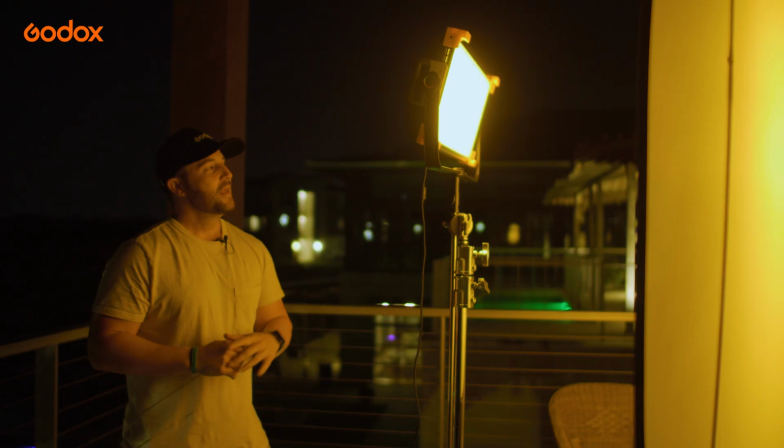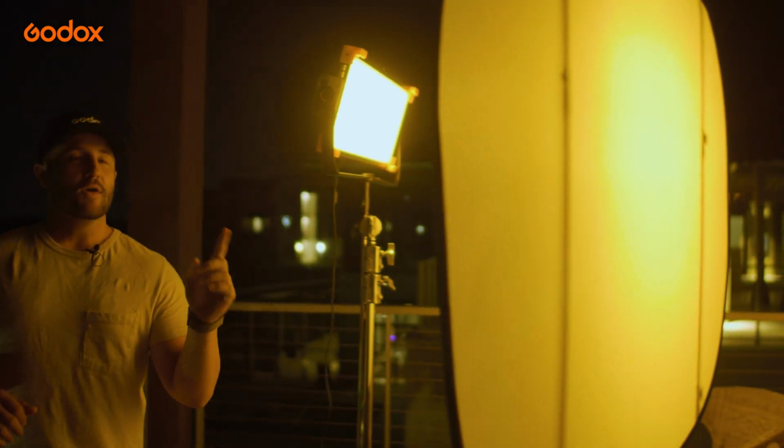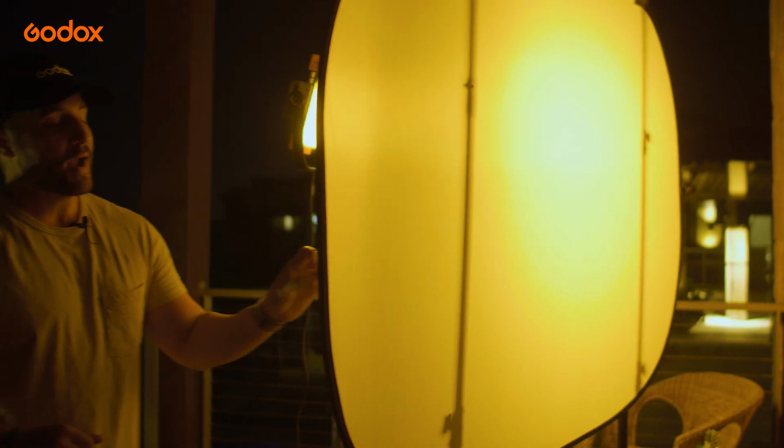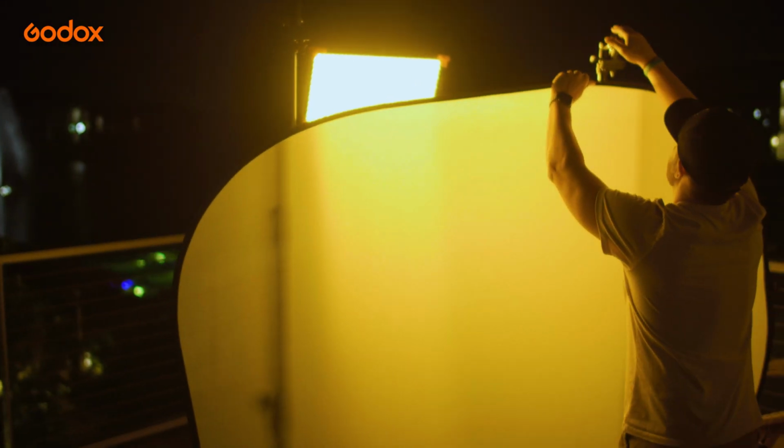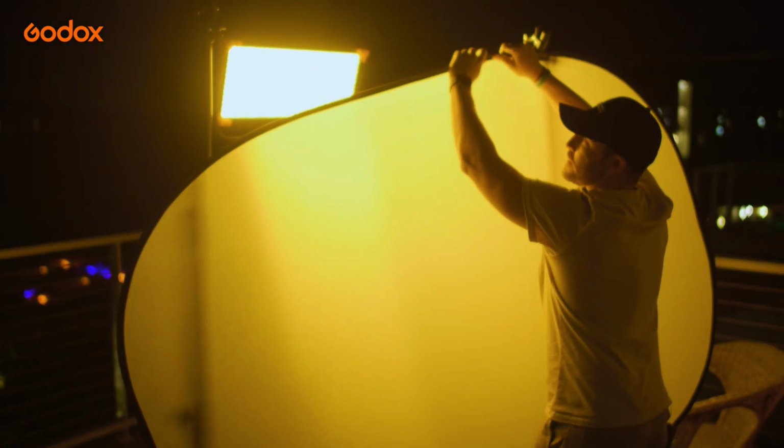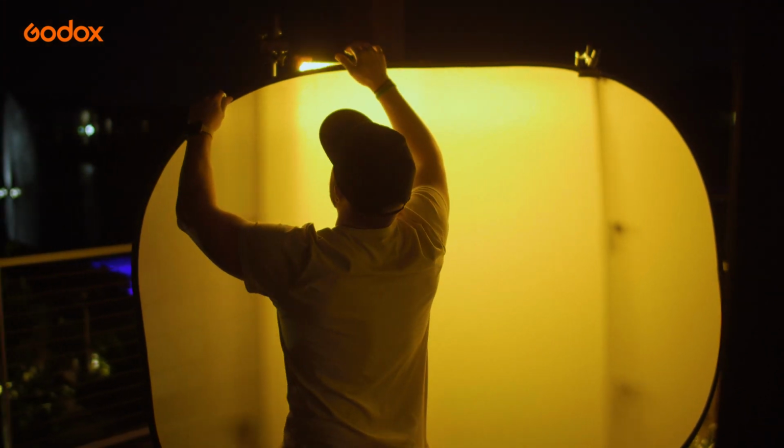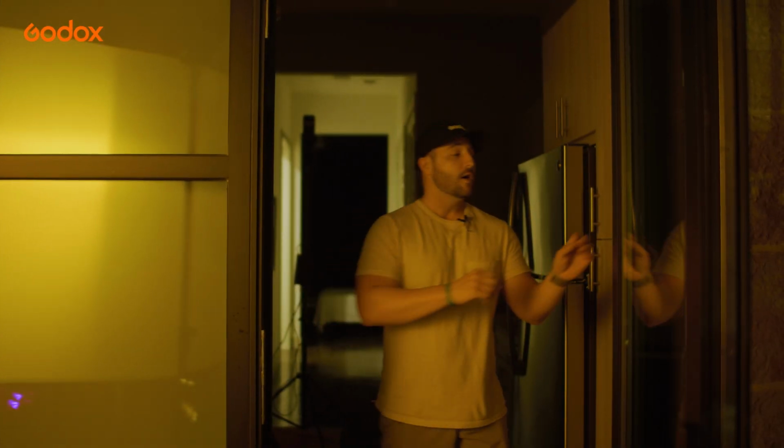And what we have here is a Godox 5-in-1 reflector, and this is the white diffusion panel. And we have this clamped to 2 Godox stands. And these come in really handy because they help soften the light even more. And to make things look even more natural within our scene, we wanted to use the sunshades that were already on location here.